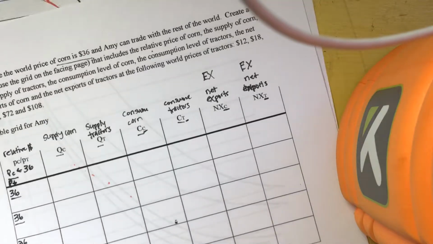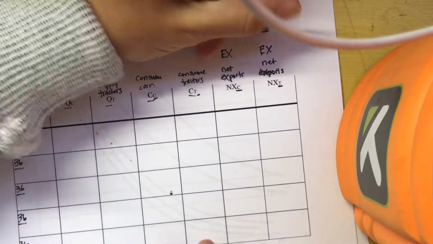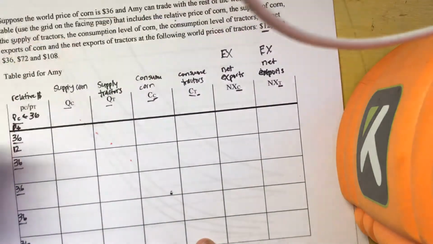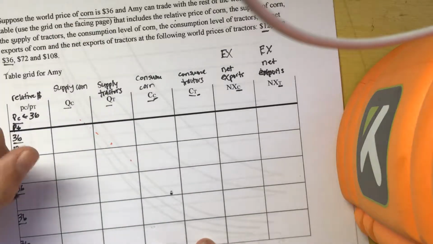Okay, so I want you to find whenever it's at 12. So one of our options is going to be 12. The next option is going to be 18. The next option is going to be 36.